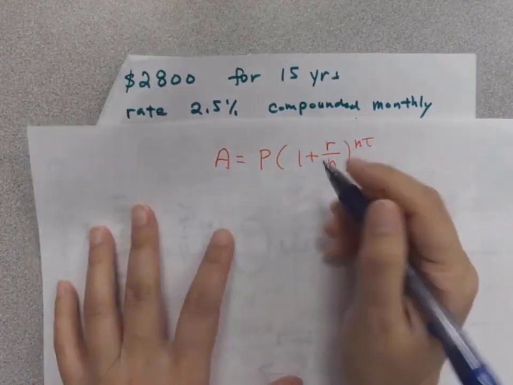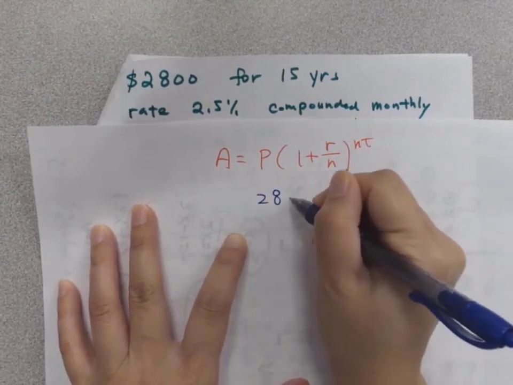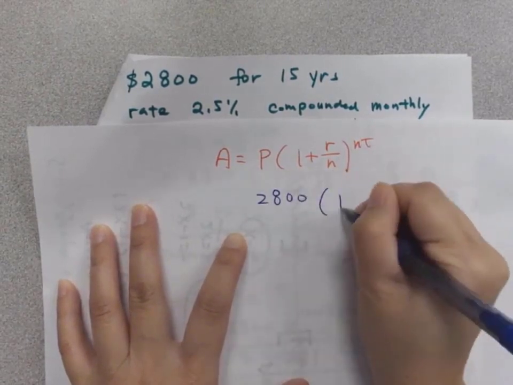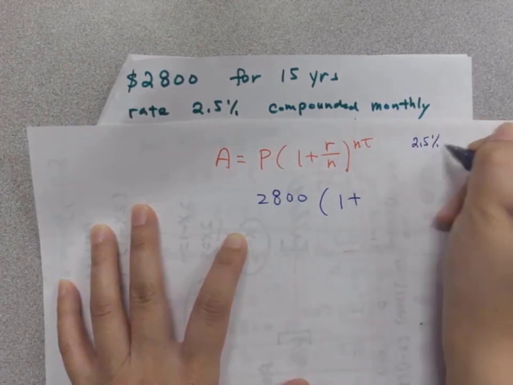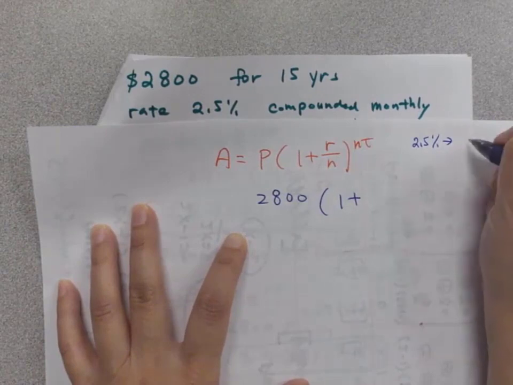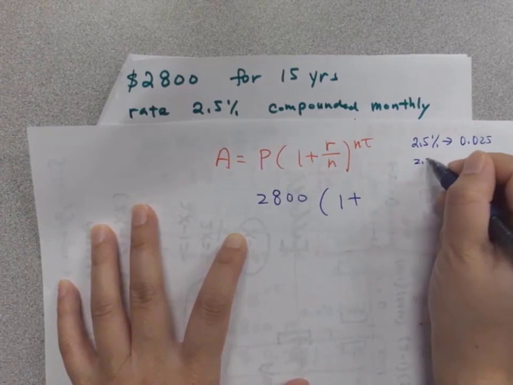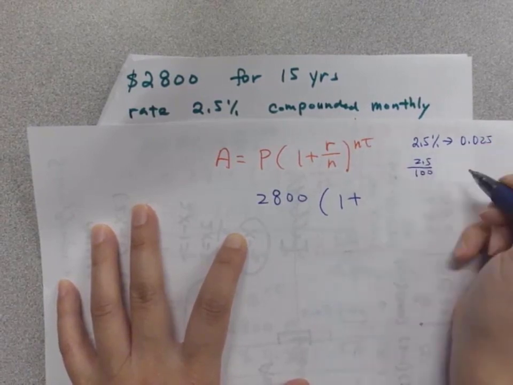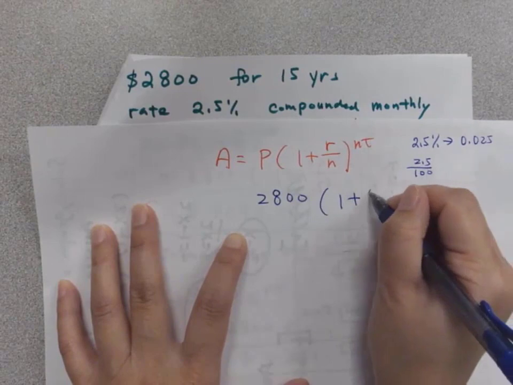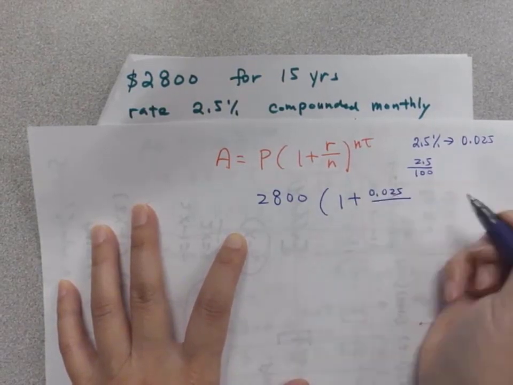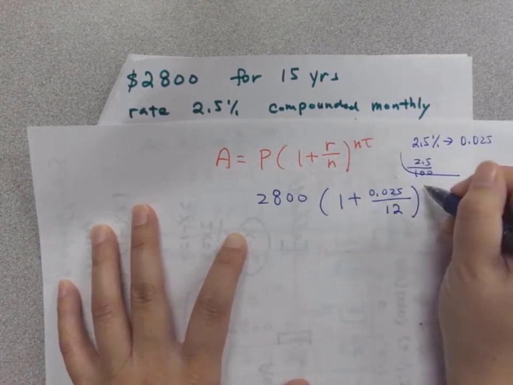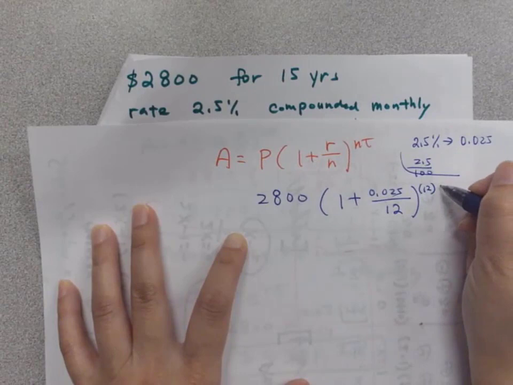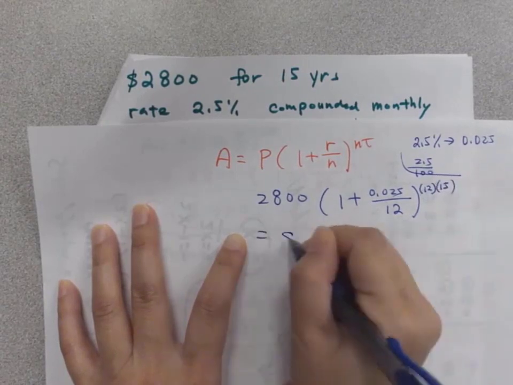P equals 2,800, parentheses 1 plus 0.0... Okay, so 2.5%, I need to change it to decimal. It's going to be 0.025. If you have a hard time, you can do 2.5 divided by 100. That means percent, right? And then you should get the same number. 0.025. If it's monthly, it means 12 times a year, for 15 years. Somebody have a calculator?